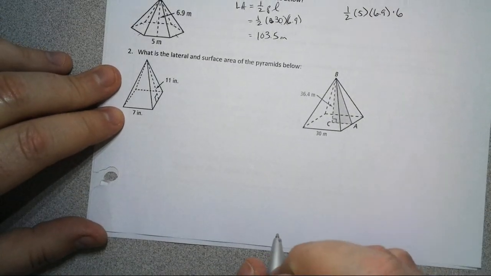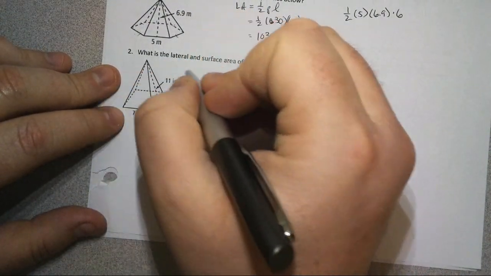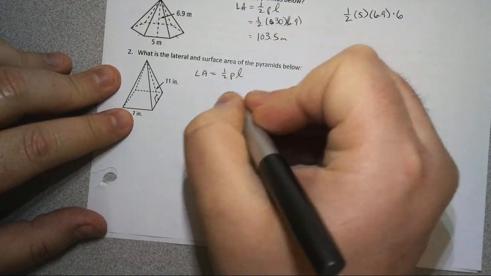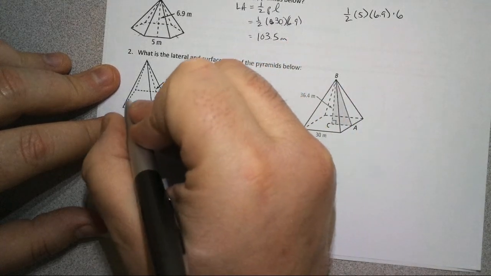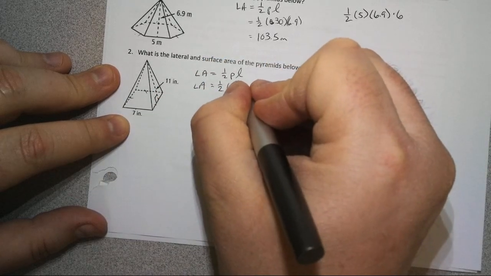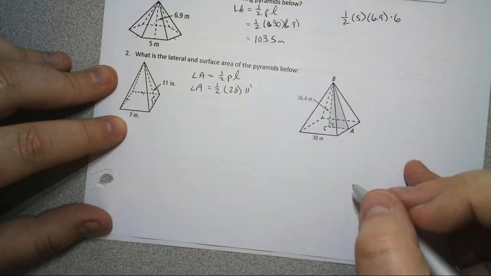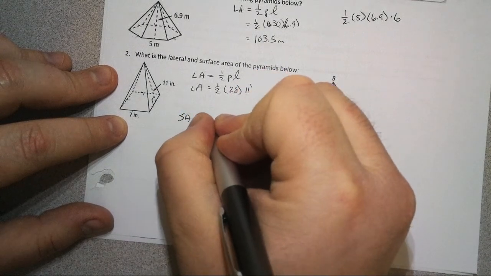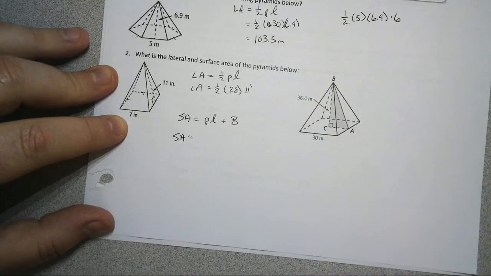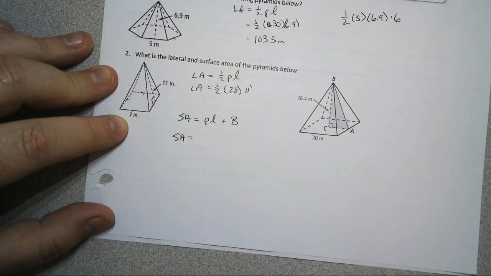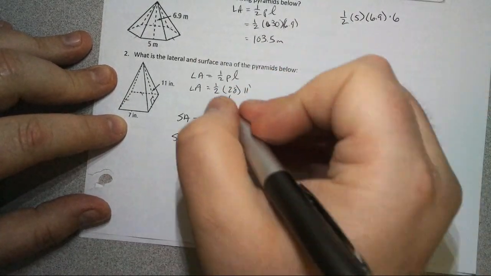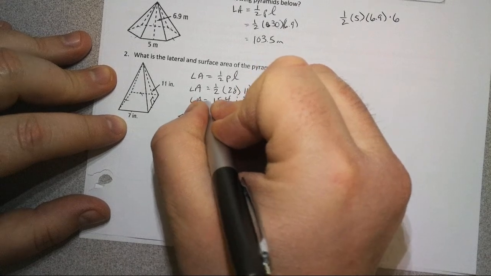Okay, number 2 here. So this one right here, lateral area and surface area. So the lateral area first is 1/2 p l. So if this is a square, this is just 1/2 times 7 times 4, which is 28, times the slant height, which is 11. The surface area is the lateral area plus the area of the base. So here, we would do really 14 times 11, because half of 28 is 14. So this is 154 inches squared, the lateral area.